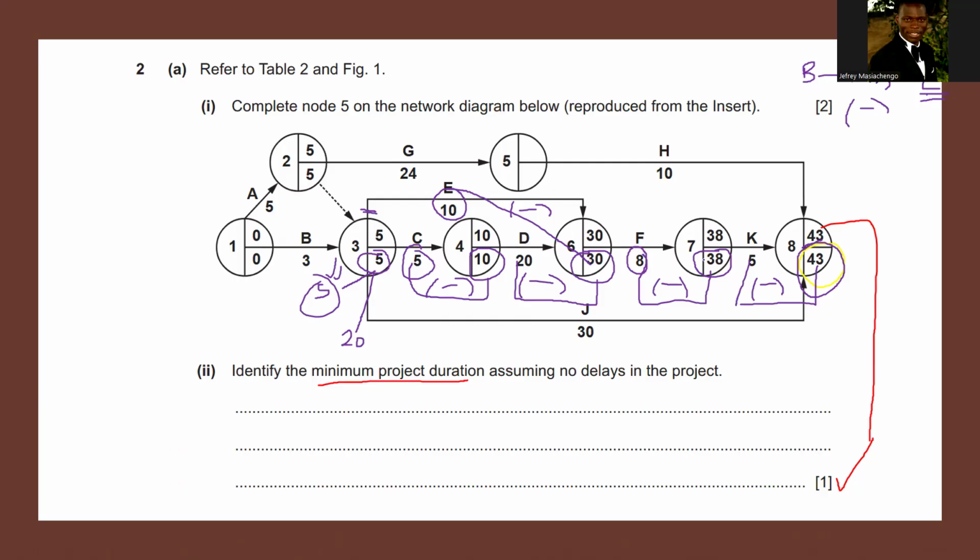Let's continue with the backward pass from this direction. Okay, this direction, we say 43 minus 10, what do you get? 43 minus 10, we get what? 33. This is 33. Remember, last time we got 29. This is how we got the answer. All right. Let's continue with this one.